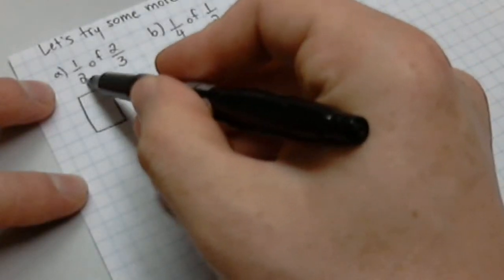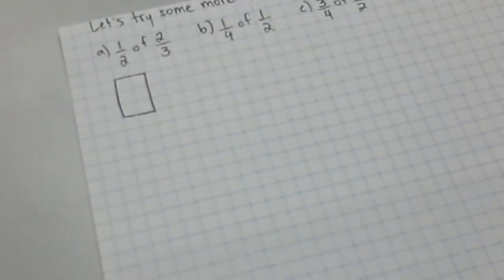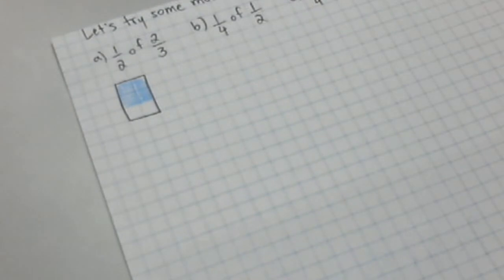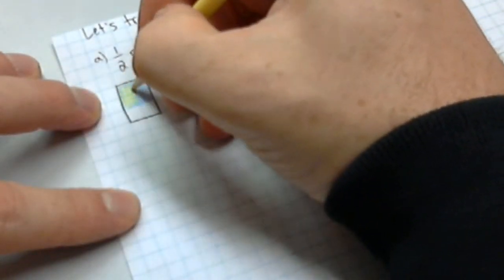There's a 2 here as my denominator, so I'll draw a 2 out here, and then my 3 denominator, so I draw 3 that way. I'll just use the same colors. 2/3 is my second number, so that's what I have to shade in first. Here's 2/3 of this rectangle shaded in, and then of that shaded stuff, I get to color in half of that.